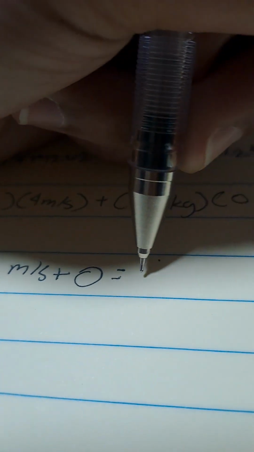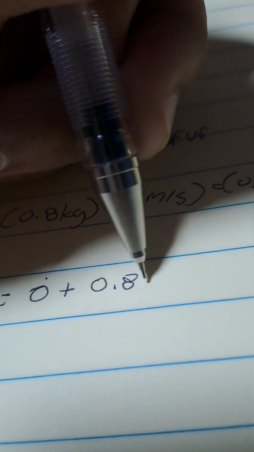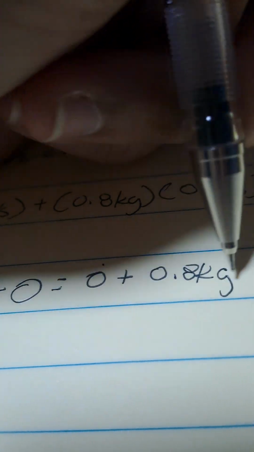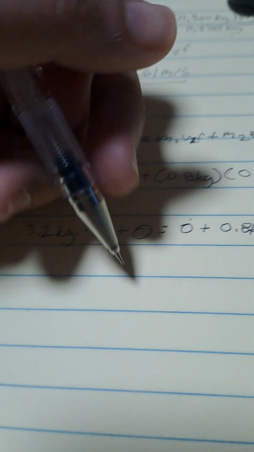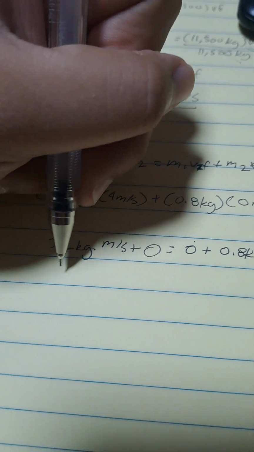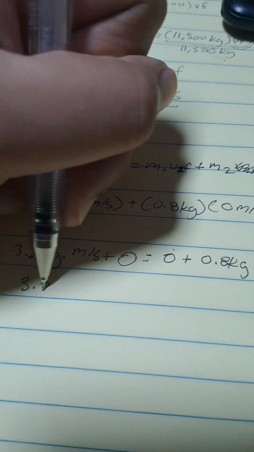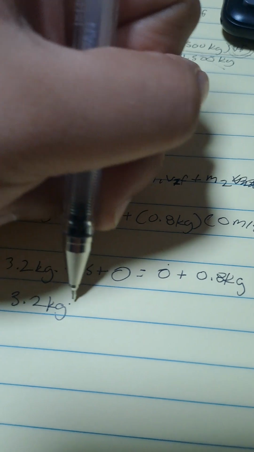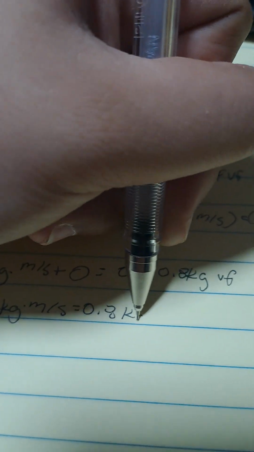Plus 0.8 kilograms times 0 equals 0.8 and 0, and then 0 plus 0.8 VF, 0.8 kilograms VF. Okay, so it's 0 anyway. So let's just write it down how it's supposed to look like. 3.2 kg·m/s equals 0.8 kilograms VF.